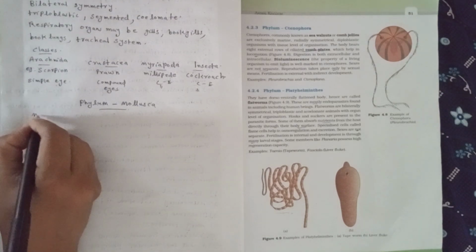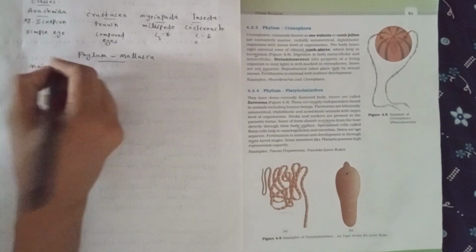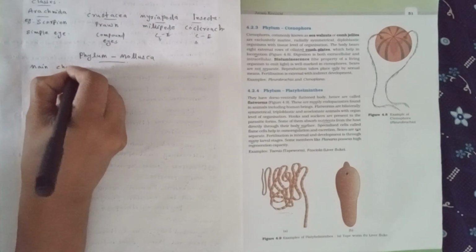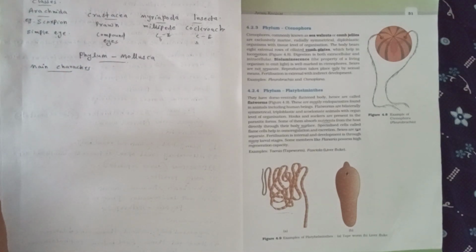Then main characters of Mollusca. They are soft-bodied and spongy. Their body is soft and spongy, with a mantle cavity over the visceral hump.